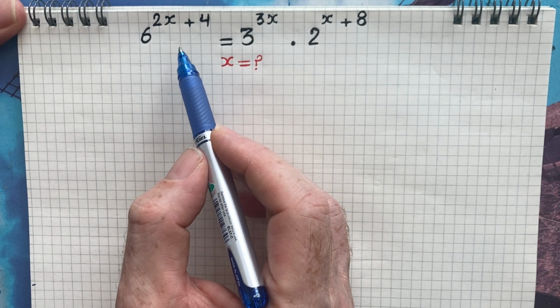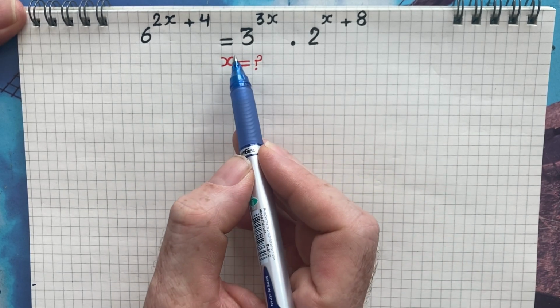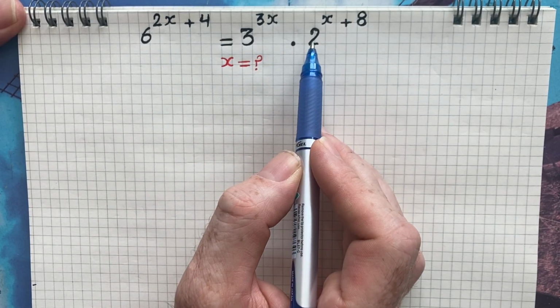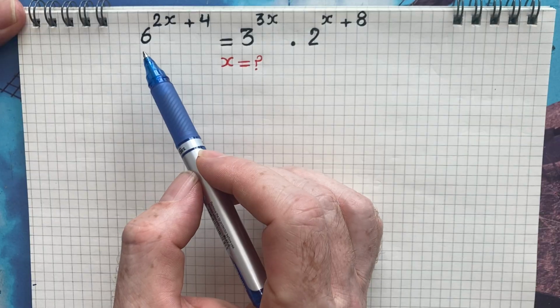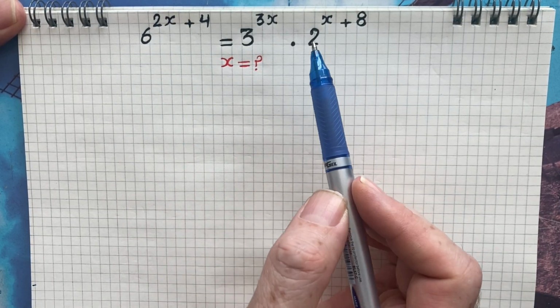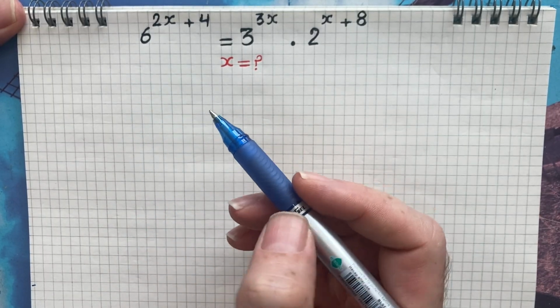Alright, in this video we are gonna solve this super interesting exponential math problem. We are gonna find the value of x where we are given this equation. At first it looks difficult to solve because of different bases, but do not worry, there is a simple trick. So where should we start the solution?